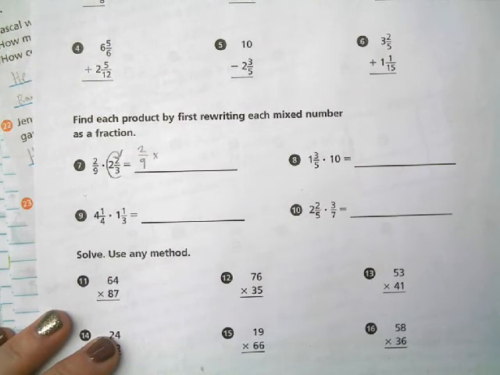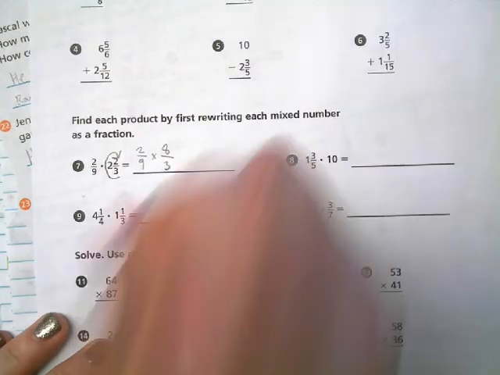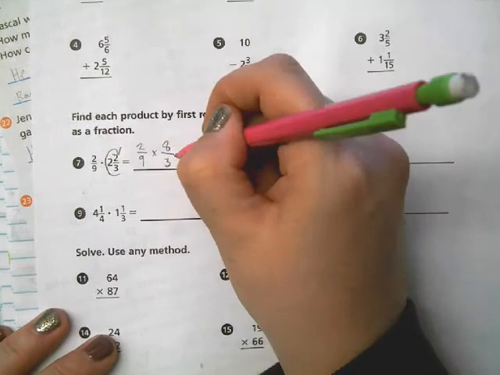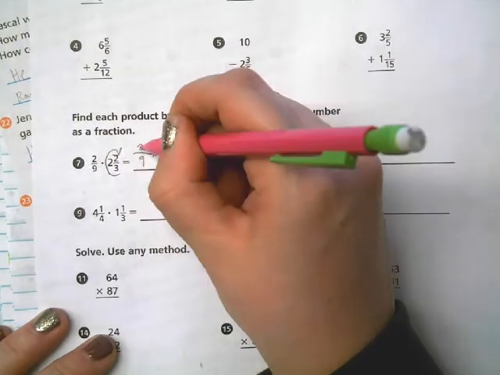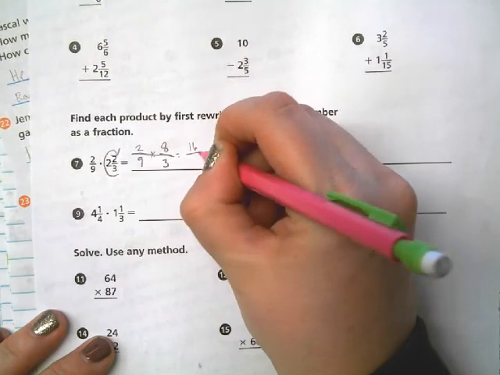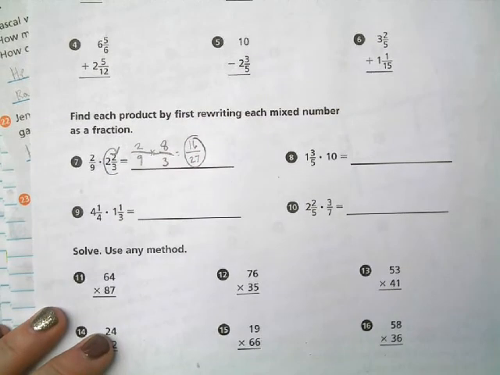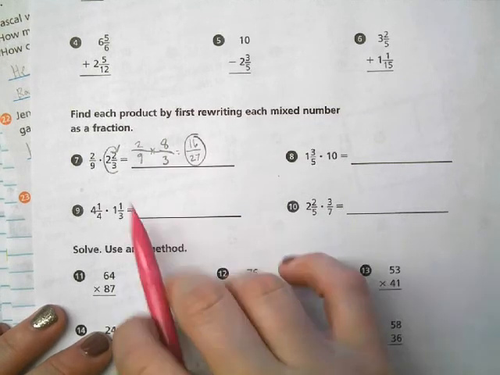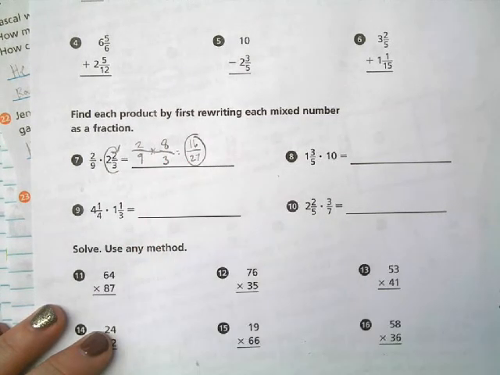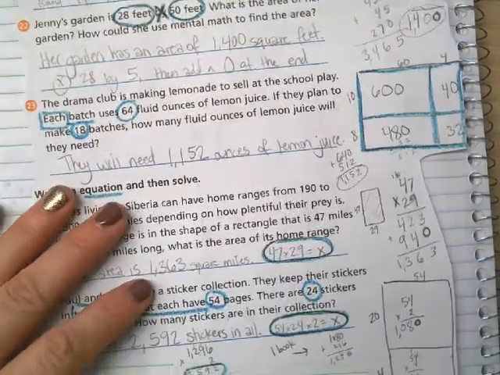So I'm going to do this first one with you. So to change 2 2/3 into a fraction, you have to multiply then add. So 3 times 2 is 6, plus 2 is 8 over 3. And now I multiply straight across. So I extend the bar. I look for relationships. There are not any. So I multiply straight across, and I get 16/27 as my final answer.